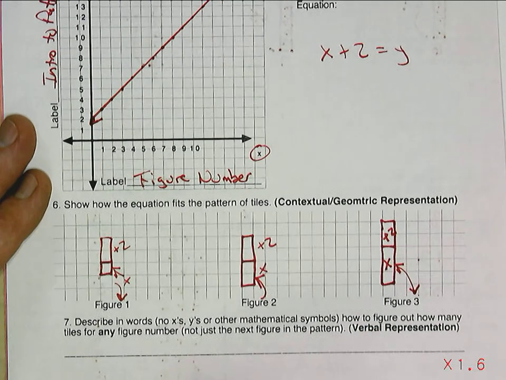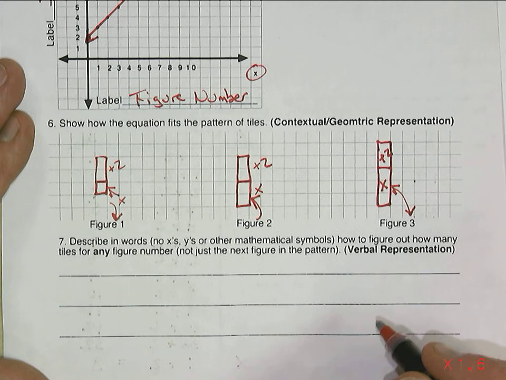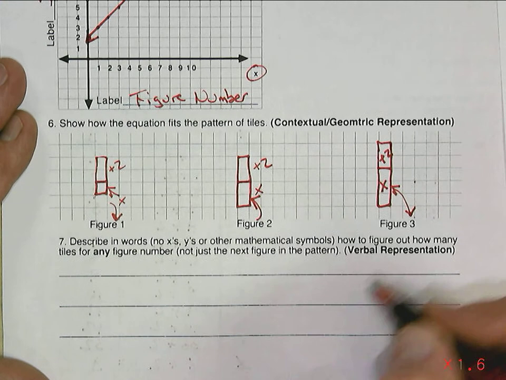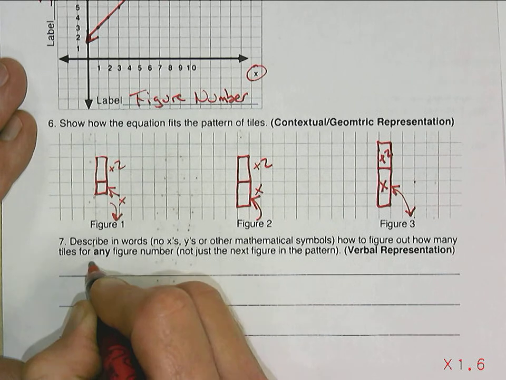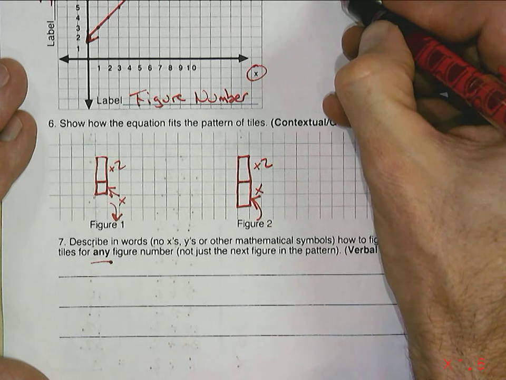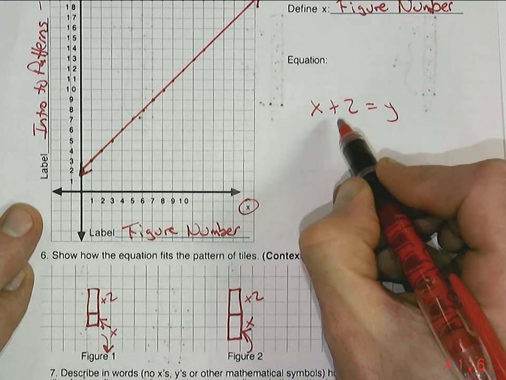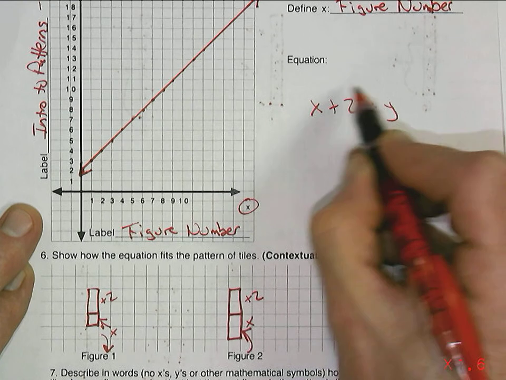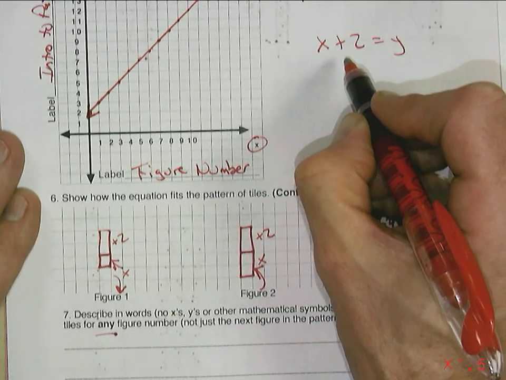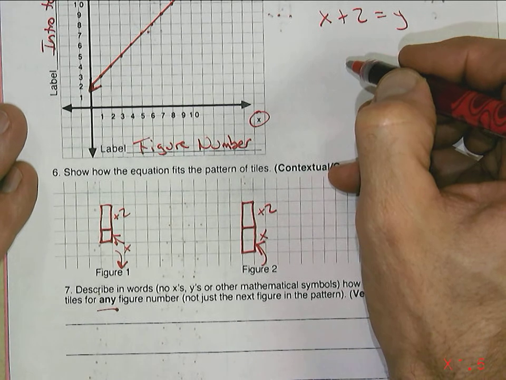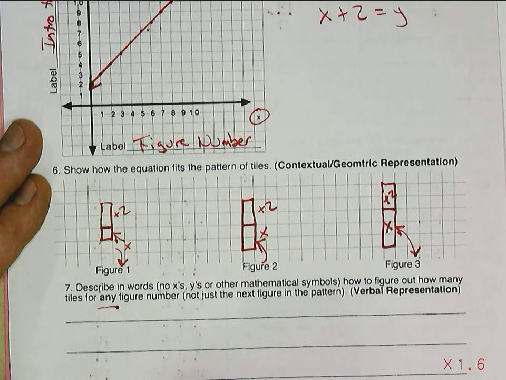Now there's one last piece, because we always want to be able to put this in words. What does this mean? If I want to describe in words without using x's and y's and all this algebra, how to find the number of tiles for any figure. So in other words, I want to put this equation into words. I don't want to use x and y and all this stuff. I want to put it in real terms that I could describe to somebody, almost like directions. If I want to find the number of tiles for any figure number, what do I do? So that's actually what I'm going to do.